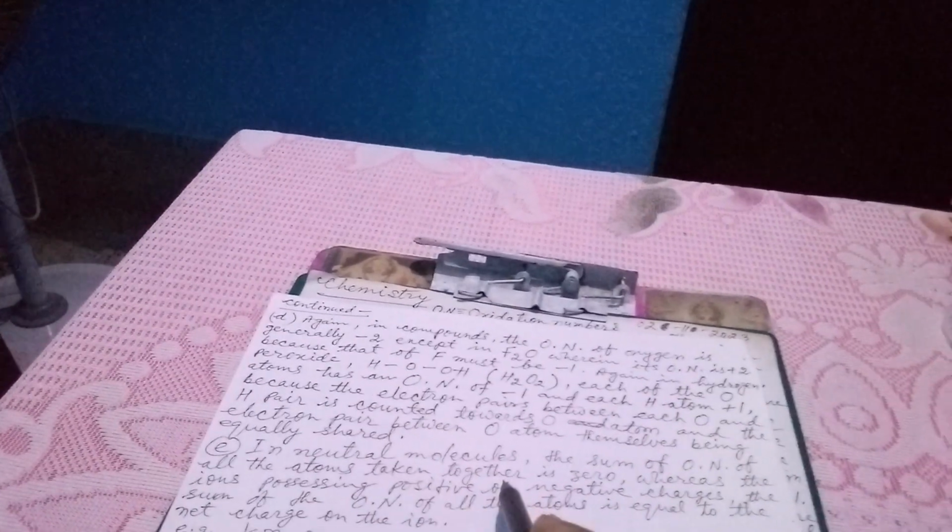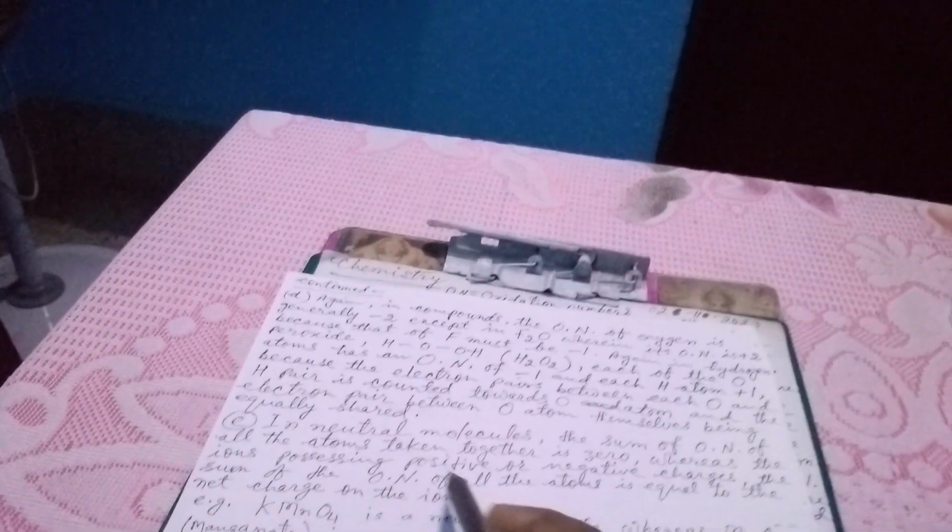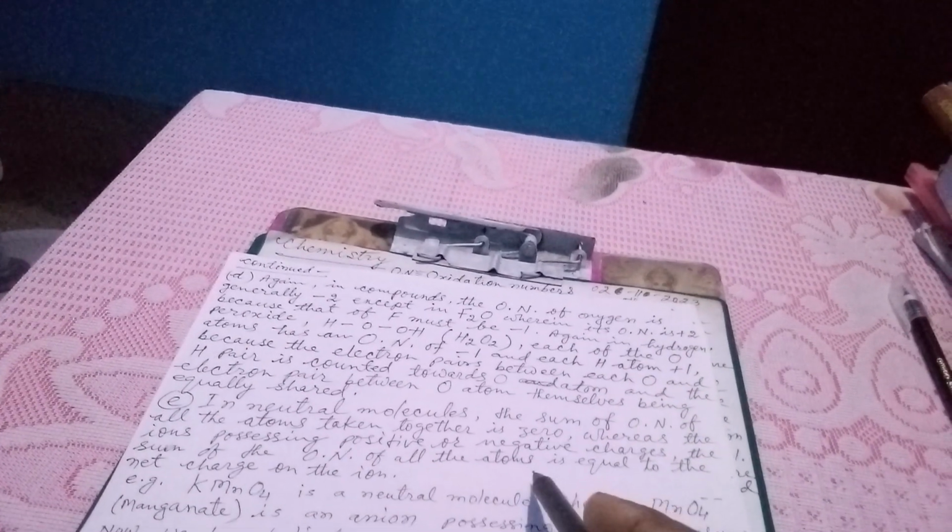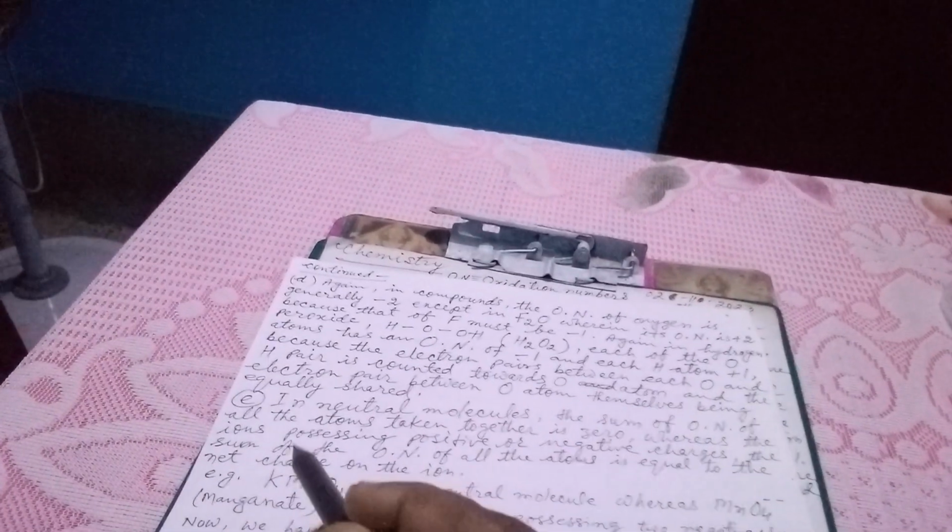Fifth point, the last, E. In neutral molecules, the sum of the oxidation numbers of all the atoms taken together is 0, whereas in ions possessing positive or negative charges, the sum of the oxidation numbers of all the atoms is equal to the net charge on the ion. Now we are taking 3 examples.